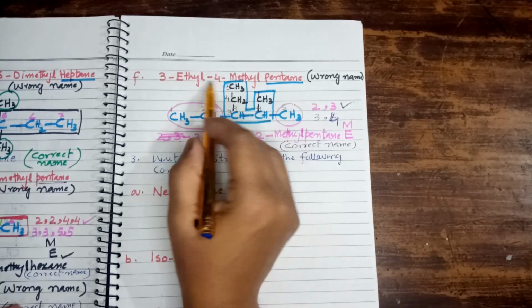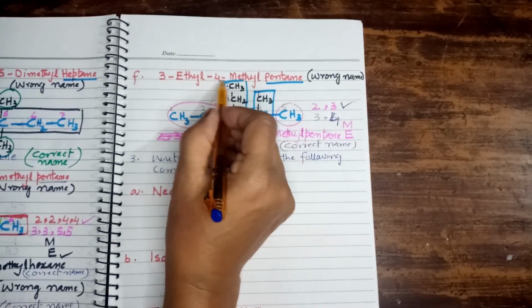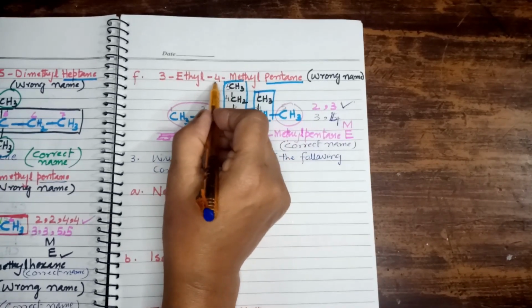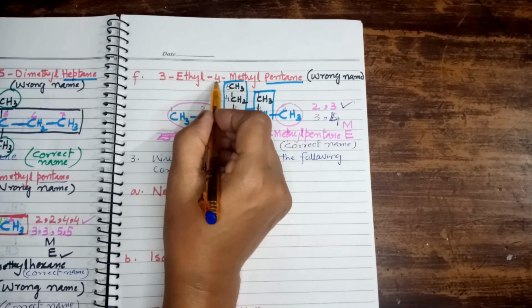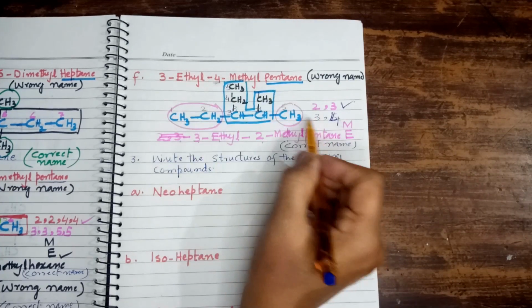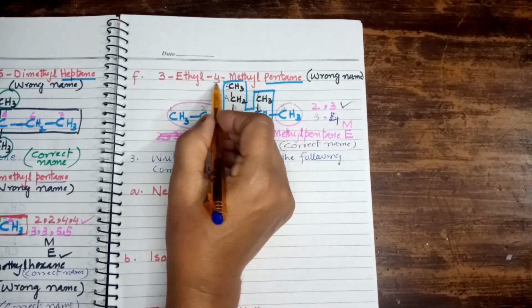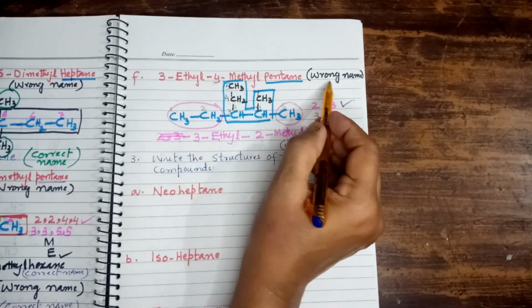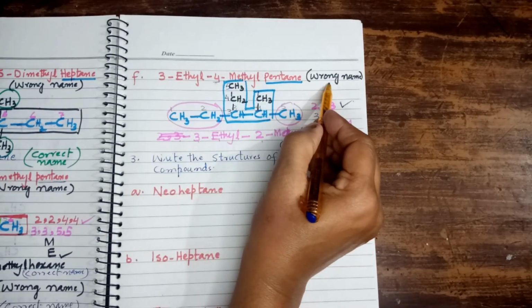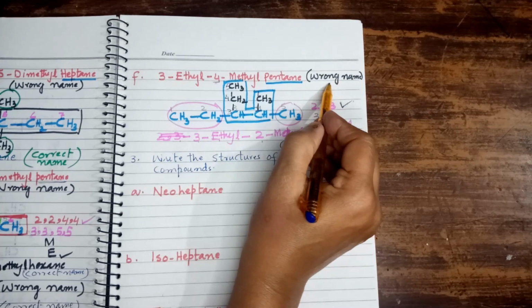Now, what is the mistake in this name? Here, methyl. For methyl, 4 position is not correct. Right? Methyl is attached with carbon number 2 instead of carbon number 4. That's why this is a wrong name. I hope this is clear to you.